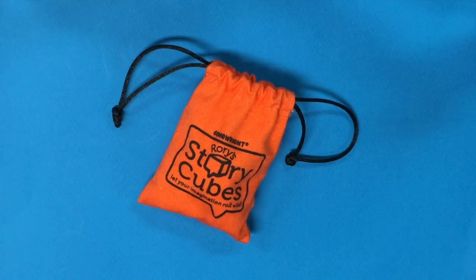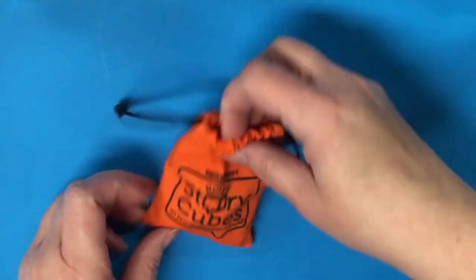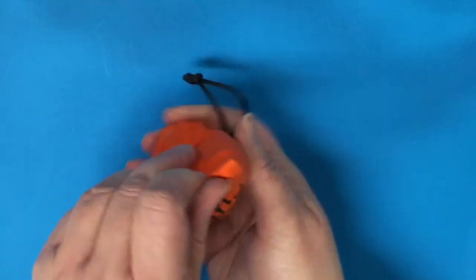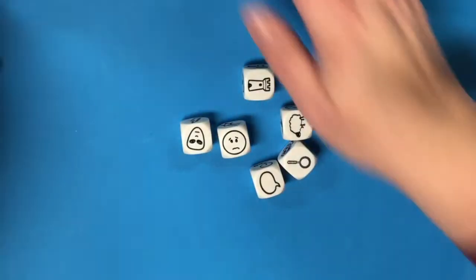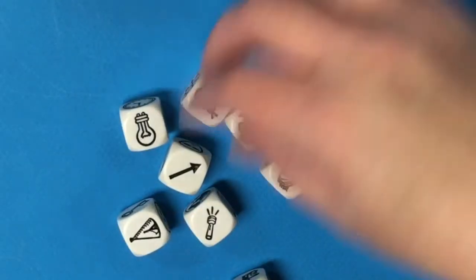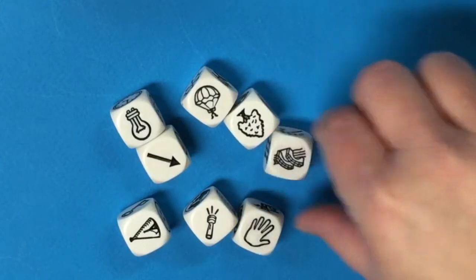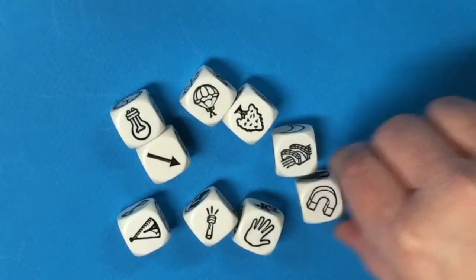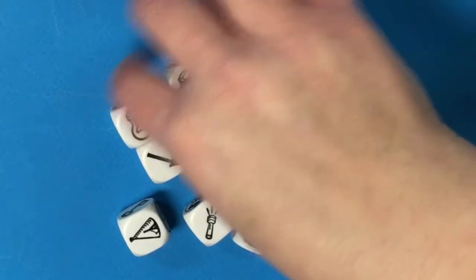In this mini brainstorm, we're going to be making associations between seemingly random things. And I'm going to use as my inspiration these story cubes. My son and I like to play with these. How these work is you roll them, and depending on the pictures that you get, you have to tell a story weaving them all together.